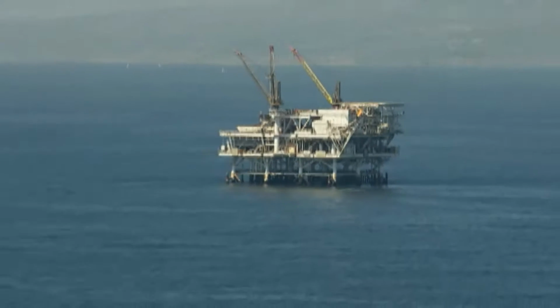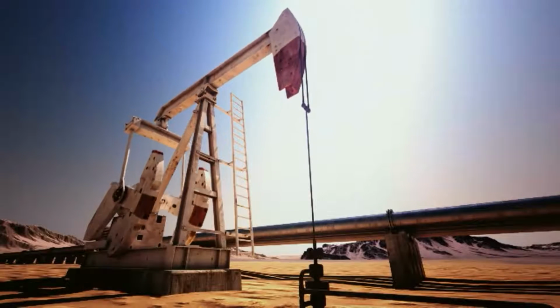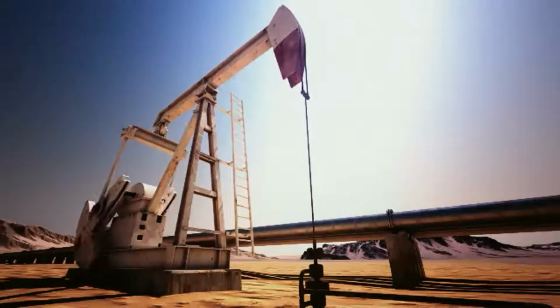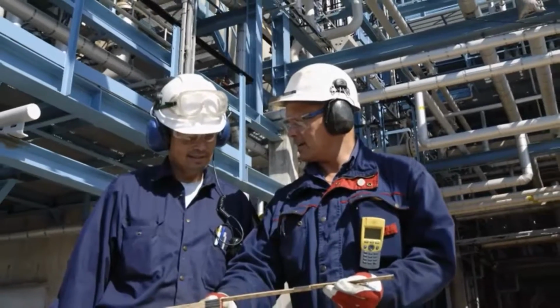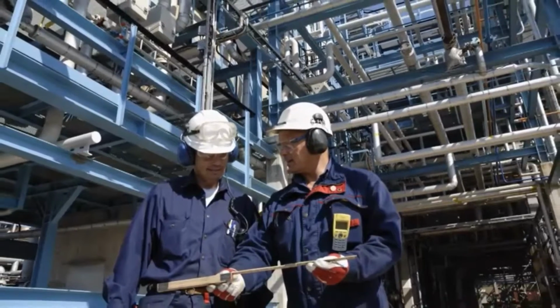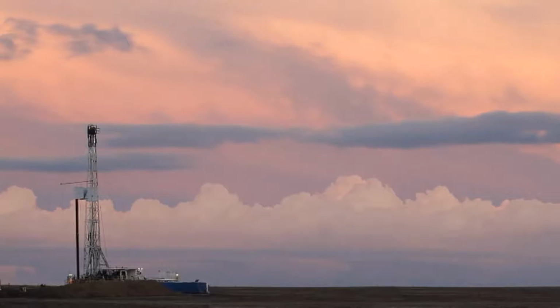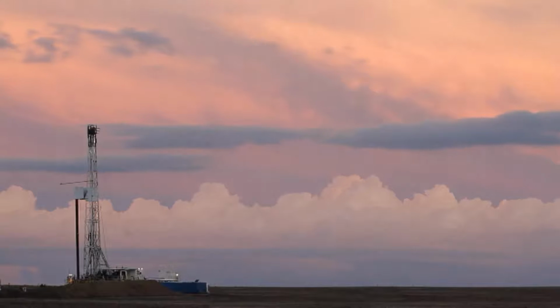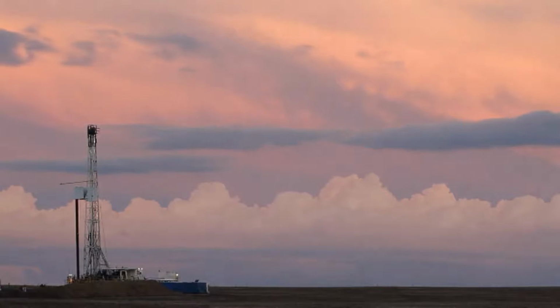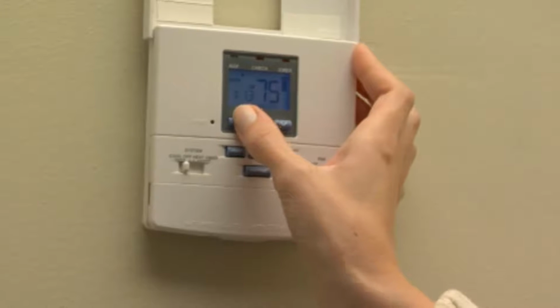Oil is also found beneath Earth's surface, and large drills are used to reach the oil and extract it. Another resource that cannot be replenished once it is used up is natural gas. Natural gas can be found underground or under the ocean floor. Drills and pipes are used to obtain this non-renewable resource. We often use natural gas for cooking and for heating our homes.